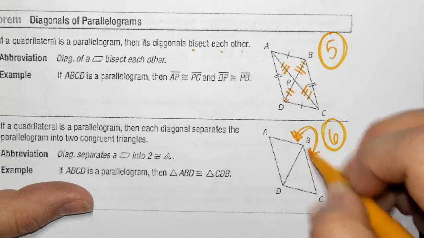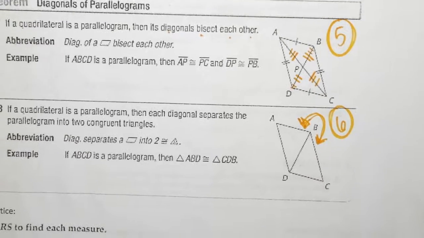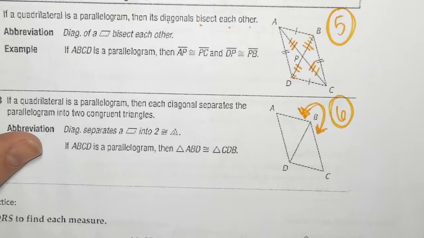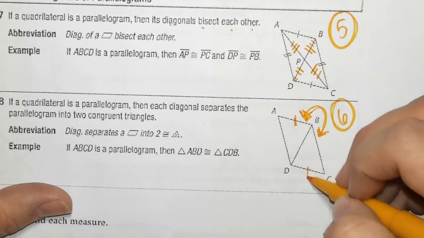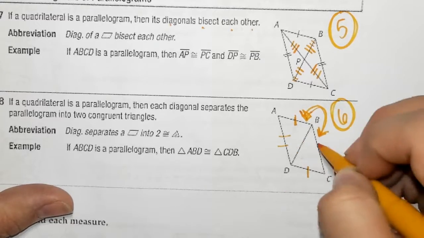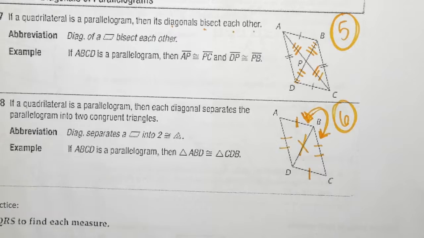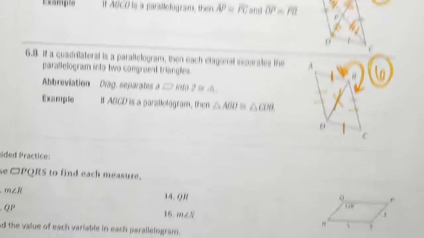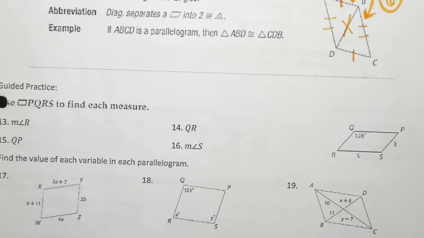So this triangle is congruent to this triangle. So if they're both congruent, could you put like a dash? You could say these two sides are the same, this side is the same, and then this is reflexive. Okay, so 13 through 16 are using the properties we used on the last page.